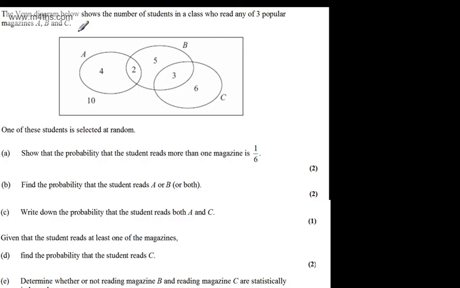In the next one, we're told that a Venn diagram below shows the number of students in a class who read any of 3 popular magazines, A, B and C. One of these students is selected at random. In part A, for 2 marks, we need to show that the probability that a student reads more than 1 magazine is 1 over 6.